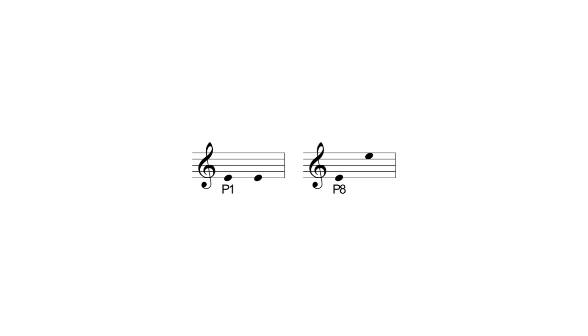The two most consonant intervals are the perfect unison, which is made from two identical notes, followed by the perfect octave, which is made from two notes an octave apart. In fact, the reason notes separated by an octave have the same letter names and pitch class names is because they sound so similar, because they are so consonant.